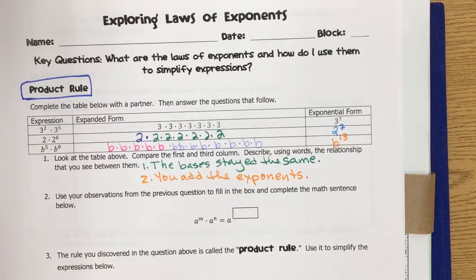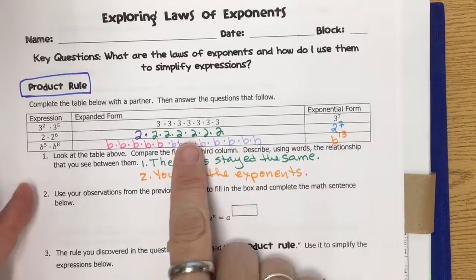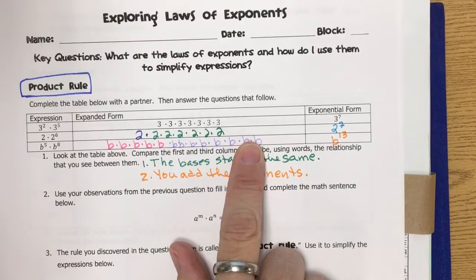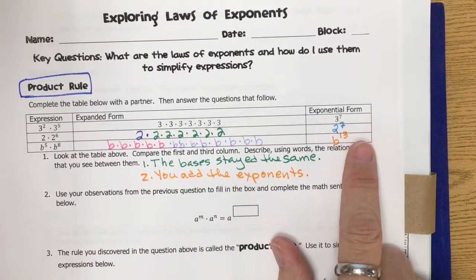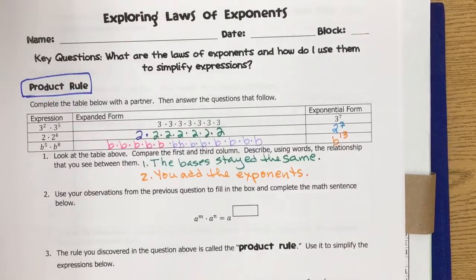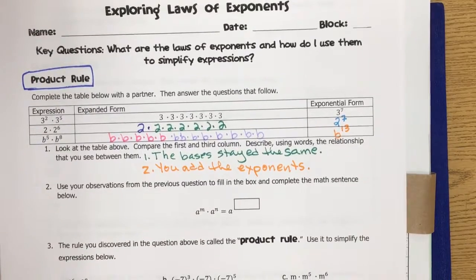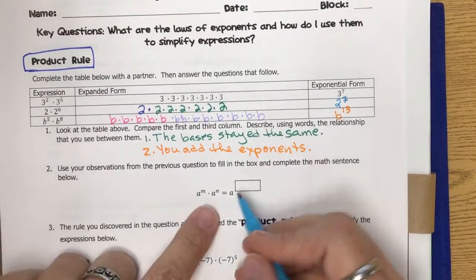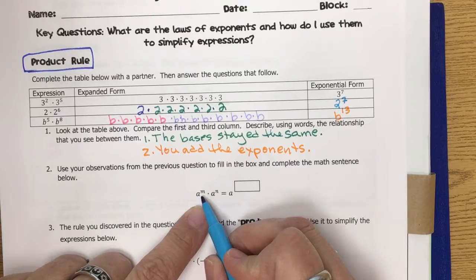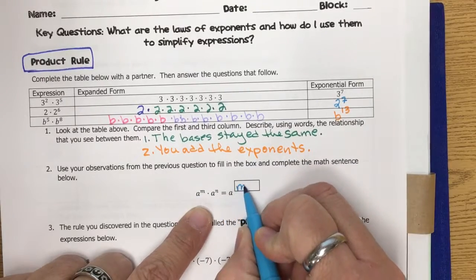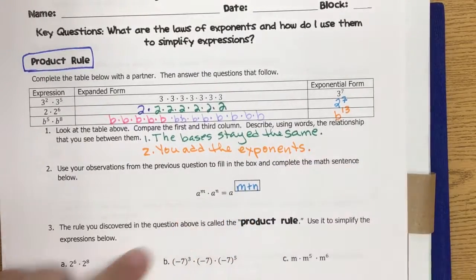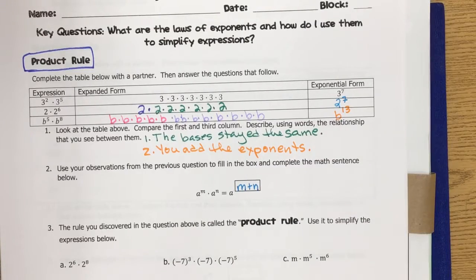Now, you will not be just showing the adding of the exponents. You will actually be doing the expanded form and the adding of the exponents to check yourself, to make sure that you come up with the same answer. So if I have this right here, I'm going to add my exponents. My exponents are m and n, so I'm going to add m and n.